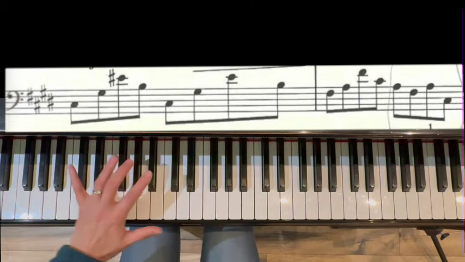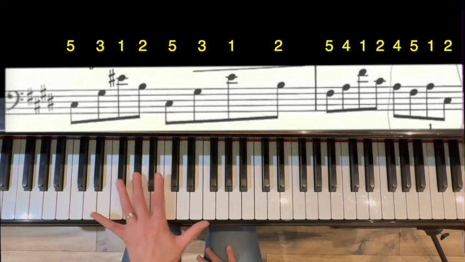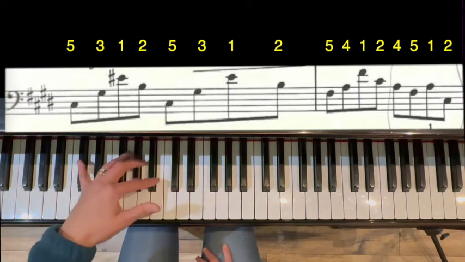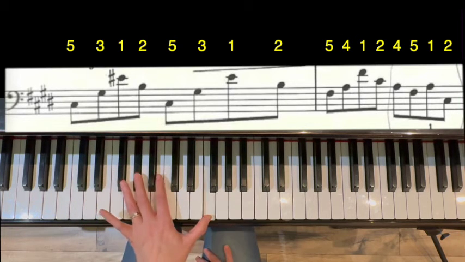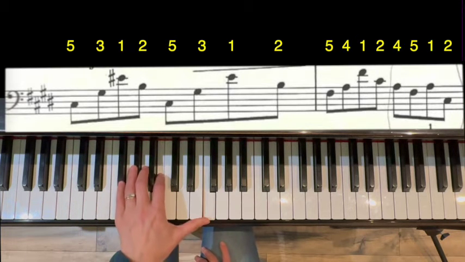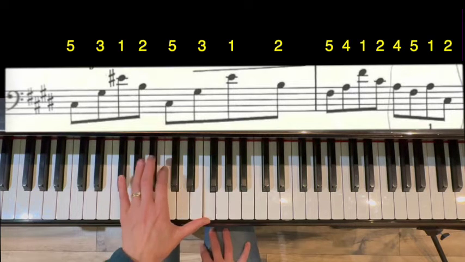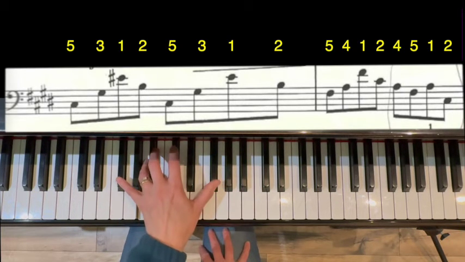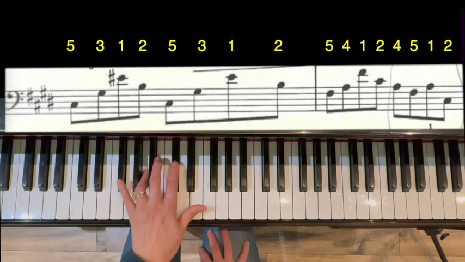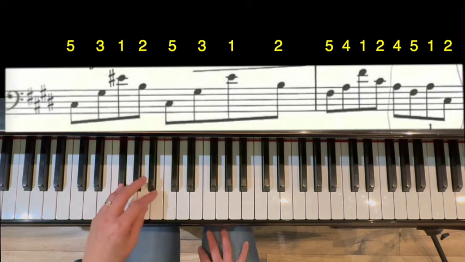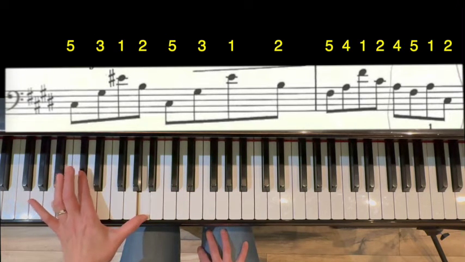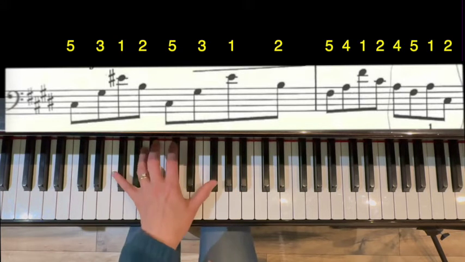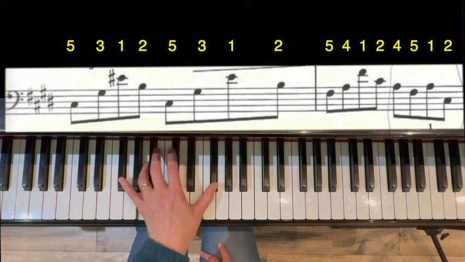We're going to do 2 of those, fingering 5, 3, 1, 2, 5, 3, 1, 2, and then that leads to the F# minor chord I was talking about. 5, 4, 1, 2, 4, 5, scoot over, 1, 2. So F# minor. You see a circle in my score here.